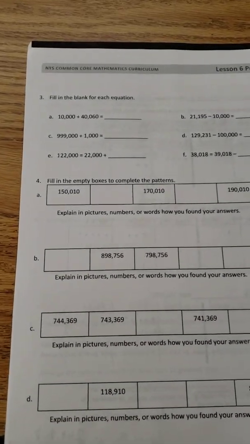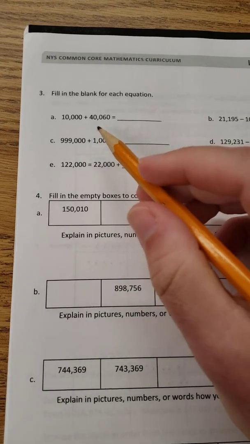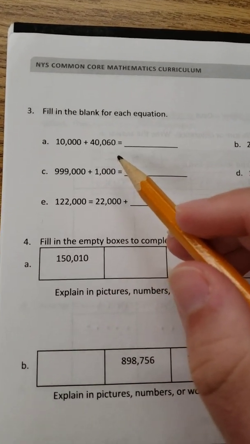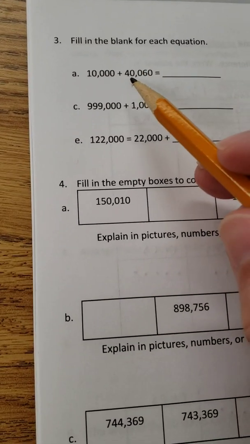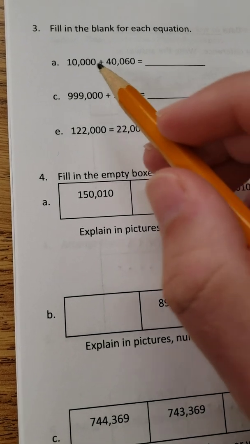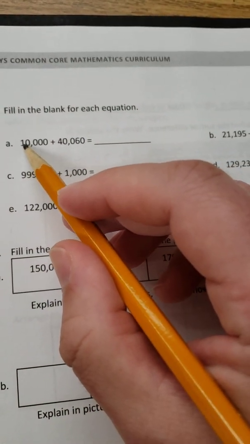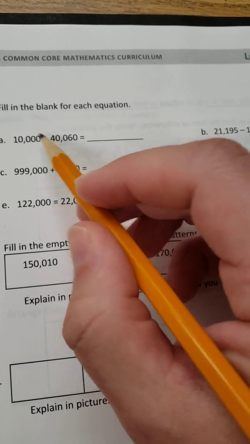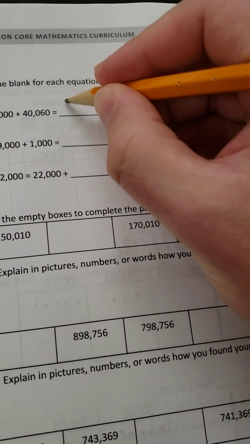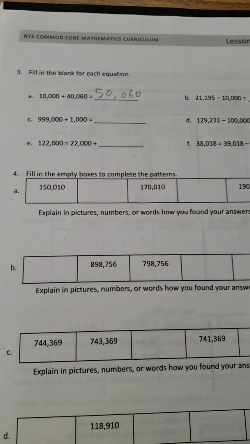Fill in the blank for each equation. All right. 10,000 plus 40,000 equals 60. Okay, so if we're adding these together, the only thing that's being added here is 1 in the 10,000s place. So 4 plus 1 is 5, right? So 50,000, 60. It's the only thing that changed.